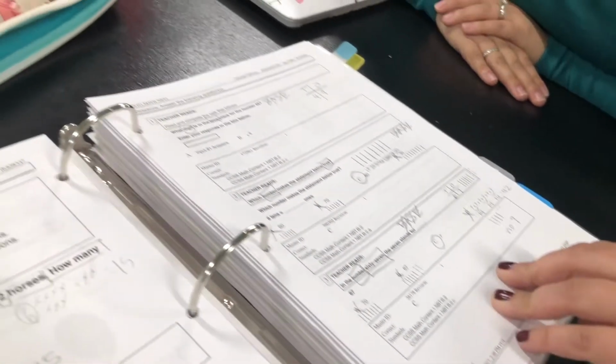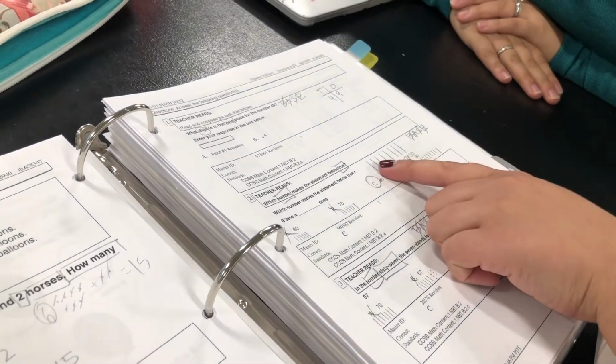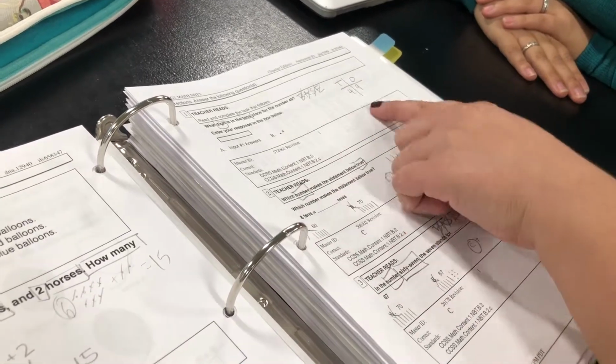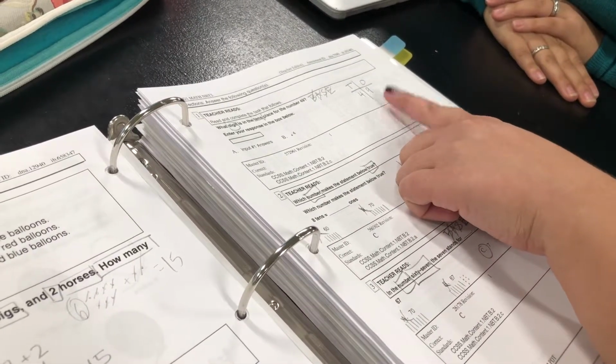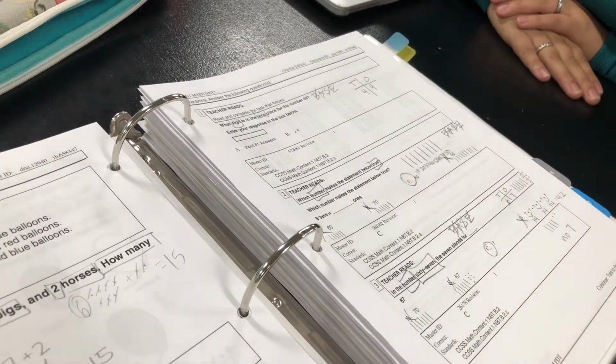Here's my exemplar for the upcoming quiz. Excellent. They need to identify the digit in the tens place. So they give them the number, they need to correctly put each digit from that number in the correct place in their place value chart.